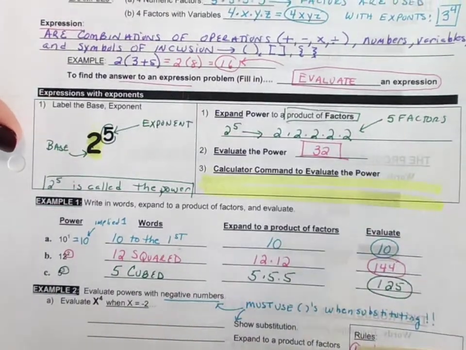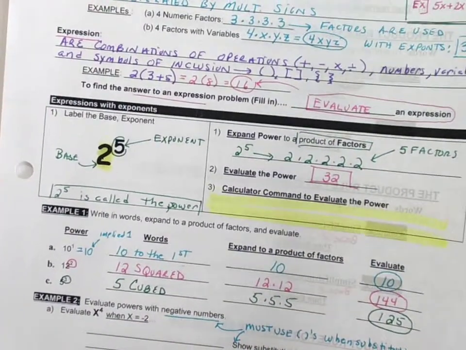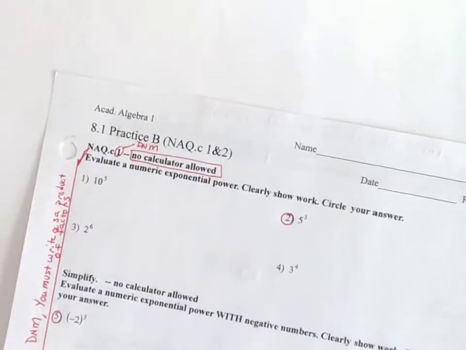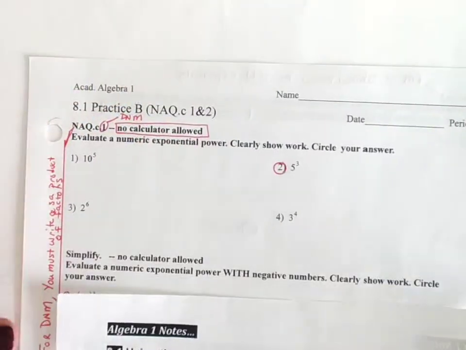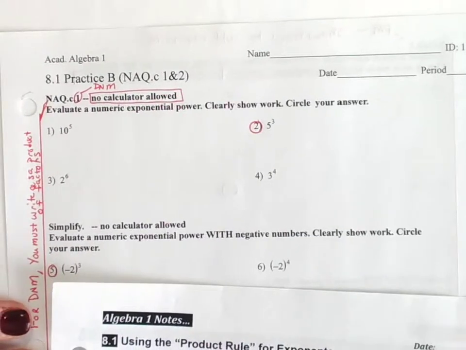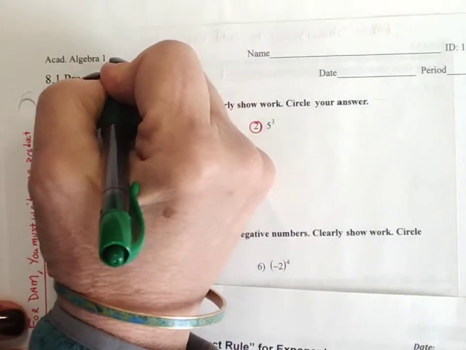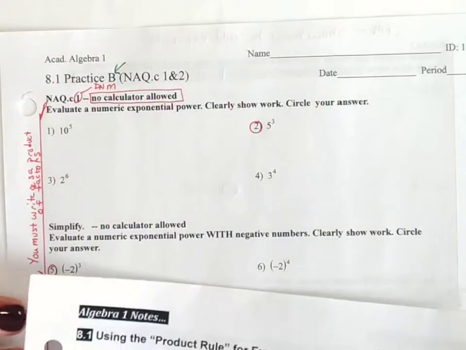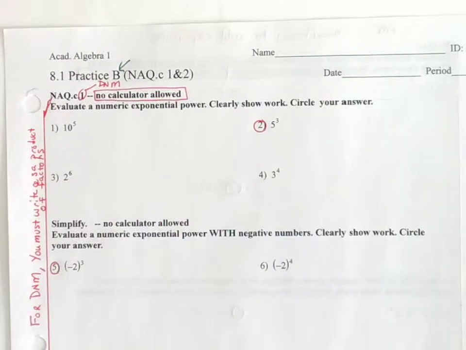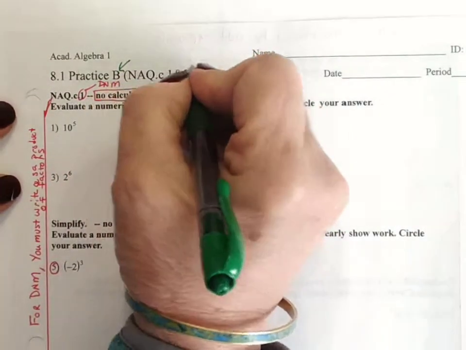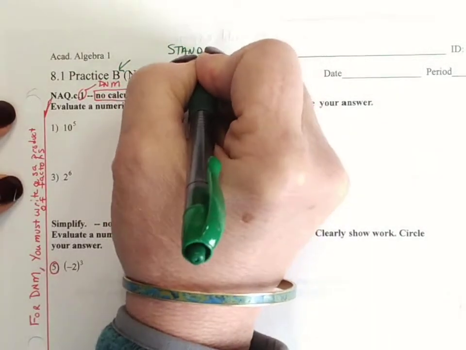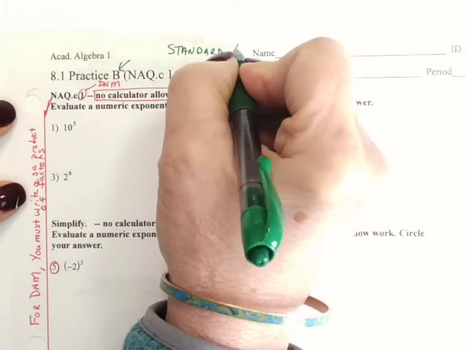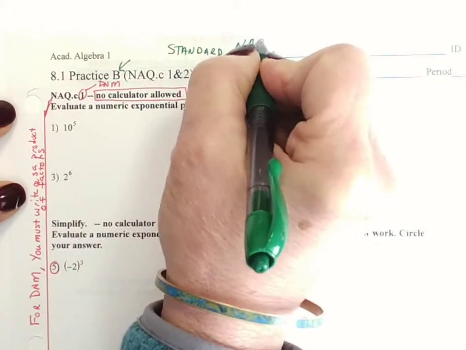Okay, so now we're going to be switching back and forth between this worksheet, which is practice B, and the notes. This standard that you're going to be doing is NAQ.c.